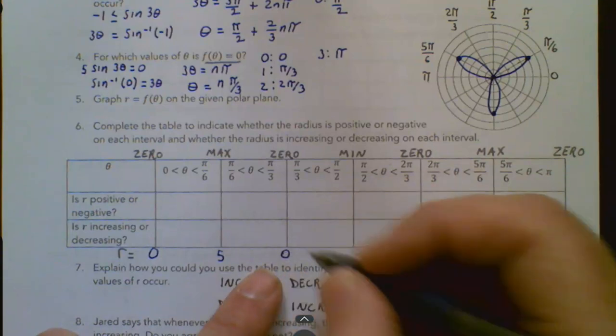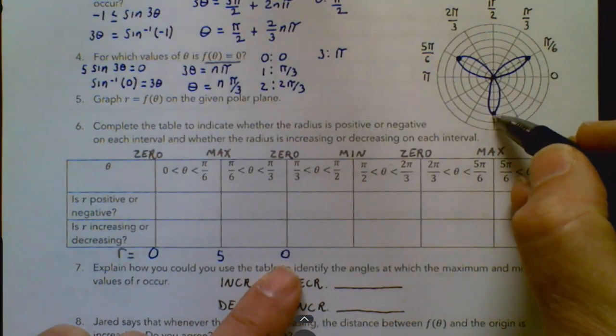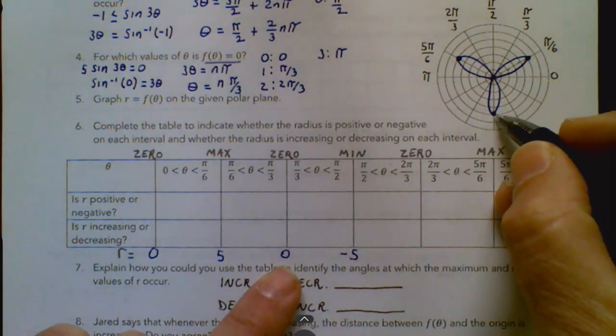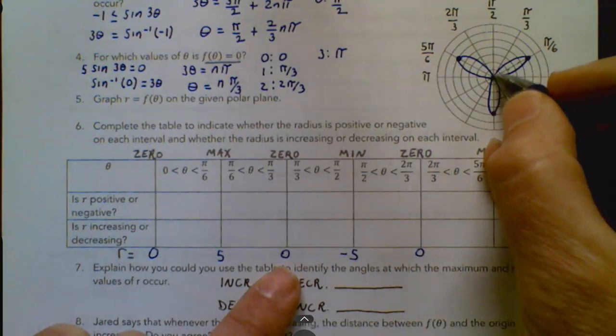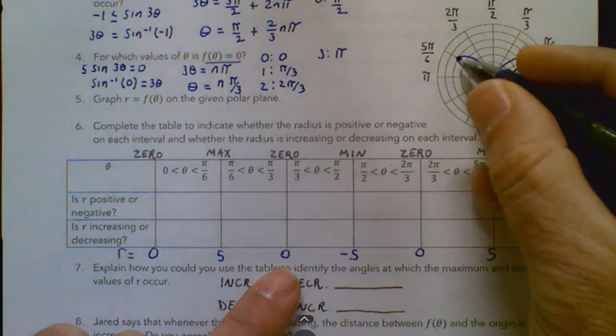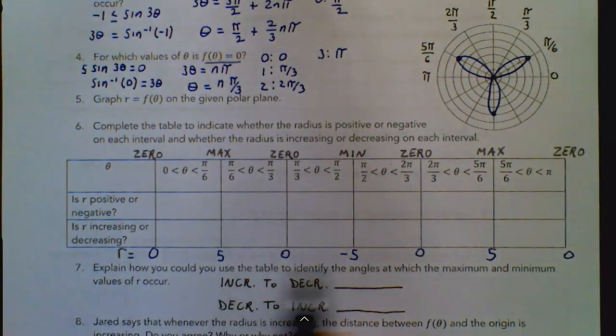So now my radius is 0. And then it goes to the minimum of negative 5. And then from there it goes back to 0. And then it goes to a max of 5. And then it goes back to 0. So this is what the radius did. And again, that's just your basic sine graph.